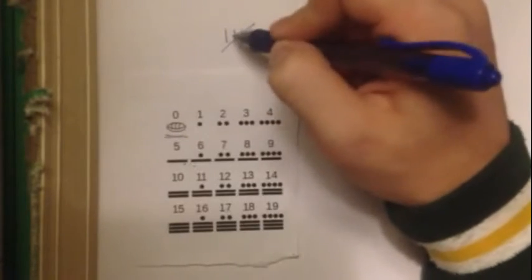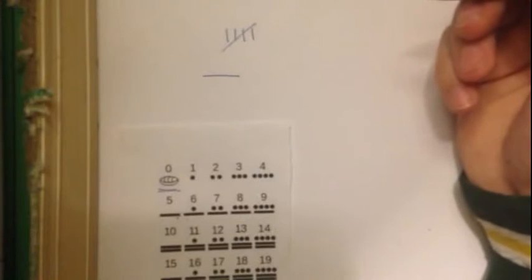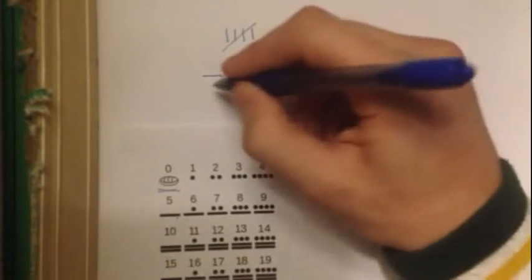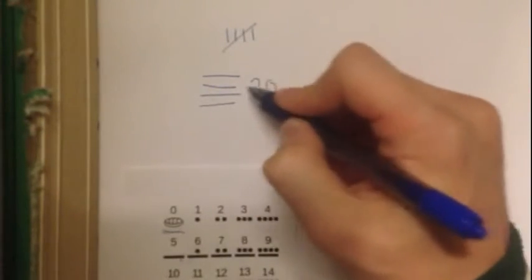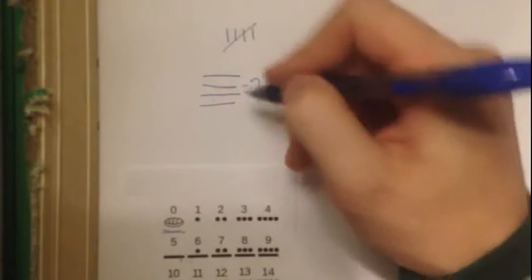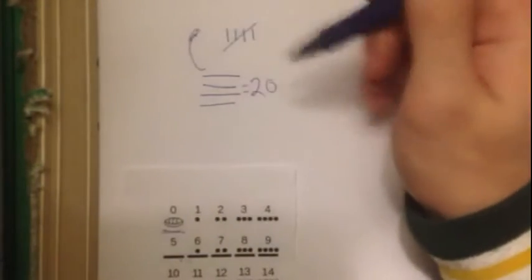But instead of crossing what we already wrote down, if we already know the number that we're trying to write down, instead of writing out all those tallies, we just write the bar, and that represents 5. And keep on adding. When you get to 4 bars, that's 20. Okay, 20 means, because we're in base 20, you need to go to the next place value.